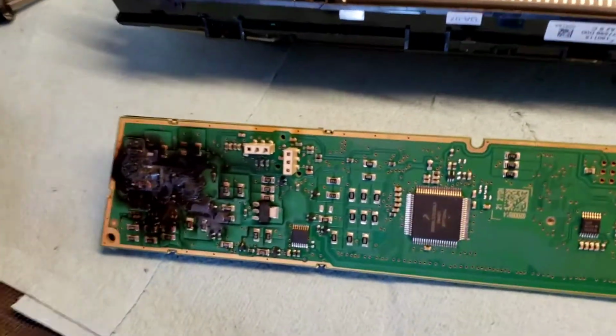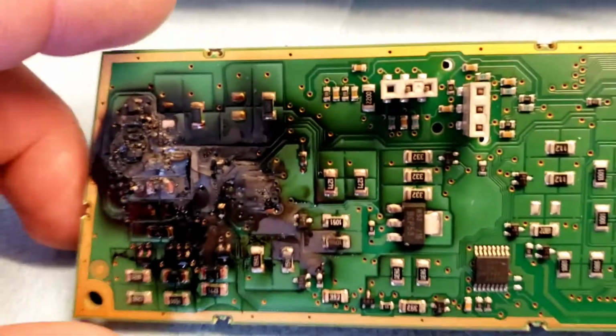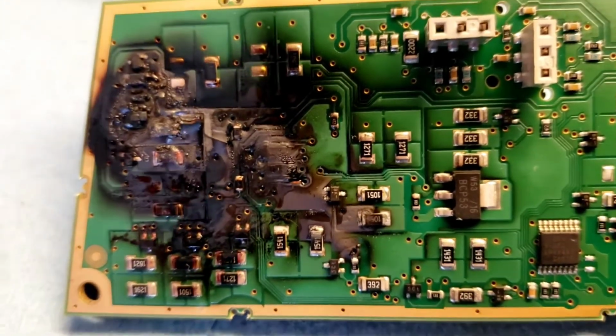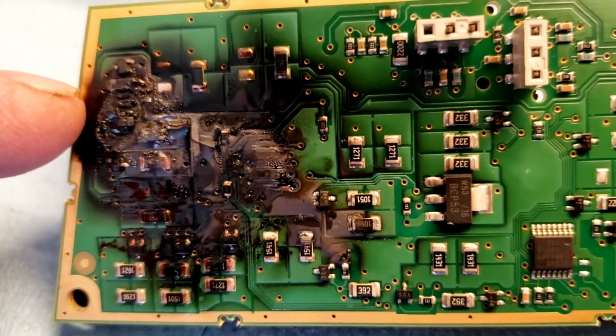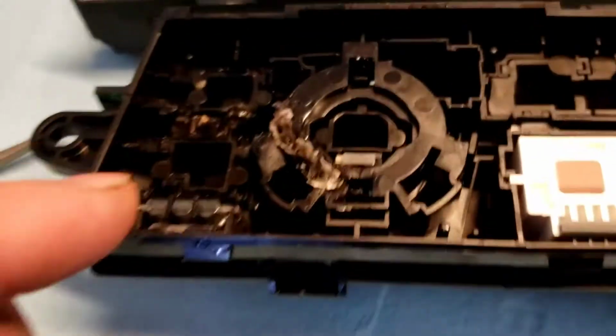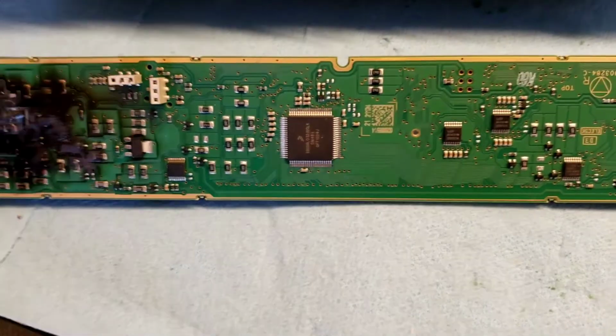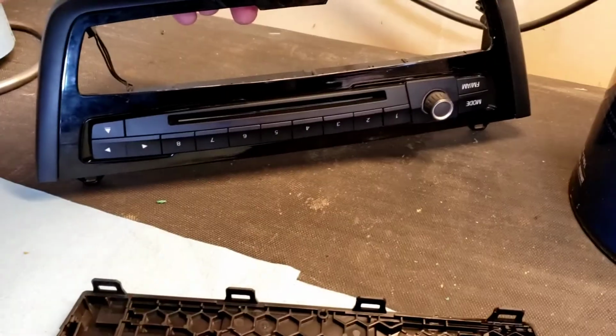All right, so like I said, it's pretty bad. I'm trying to zoom in here more. A bunch of capacitors, resistors, transistors are all burnt. It even melted that plastic there. But that was a sticker on the back of the unit. So now I got to source one of these parts somewhere.